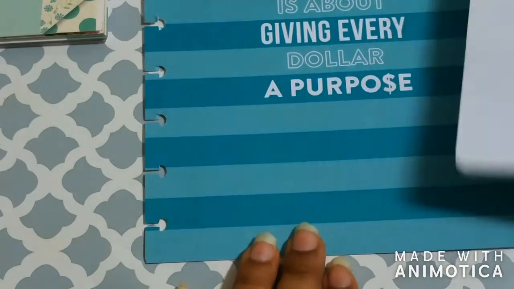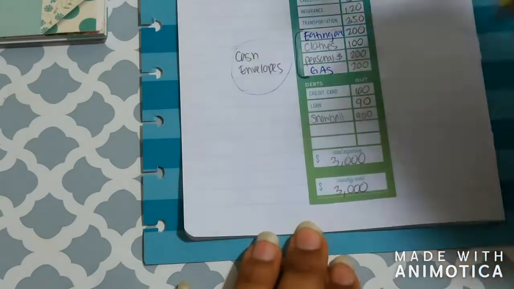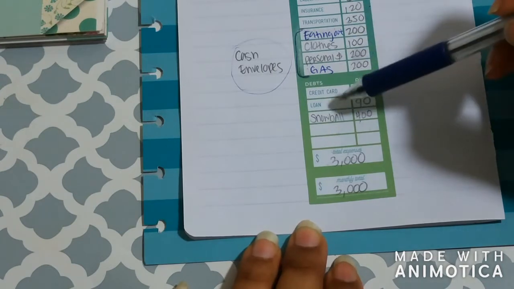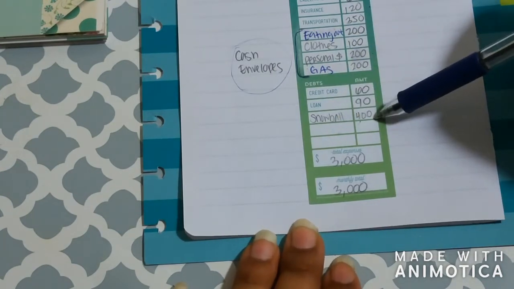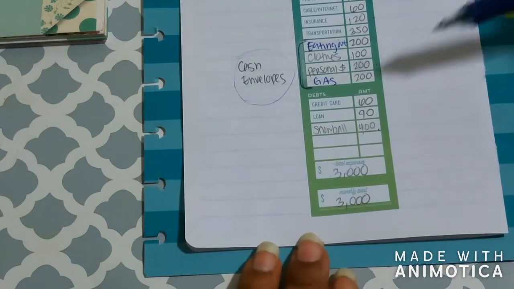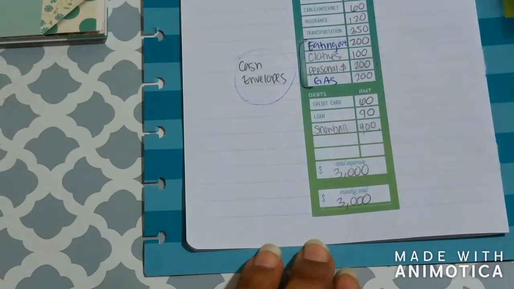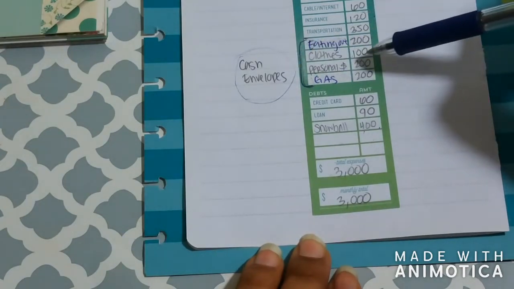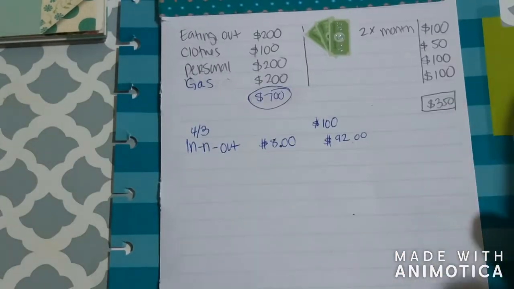It's about giving every dollar a purpose, because if they didn't do this, usually you do your budget and then it's like, oh, okay, I have $400 left over to spend however I want. But that's not the case. You should make every dollar work for you. So the way this person would either track their cash envelopes or divide their cash envelopes would be by tracking them.